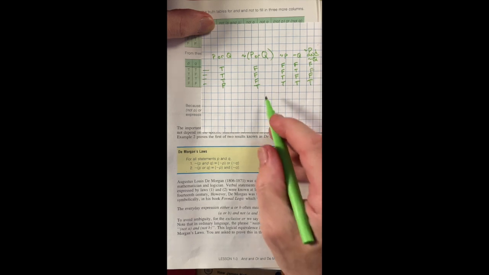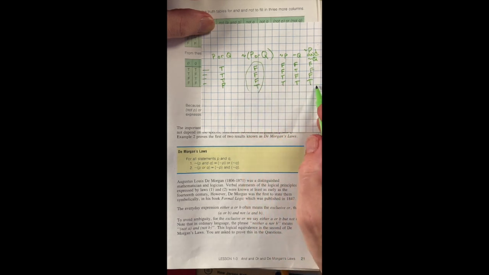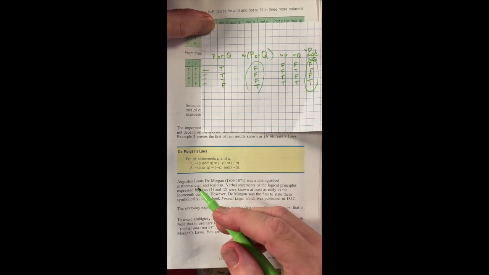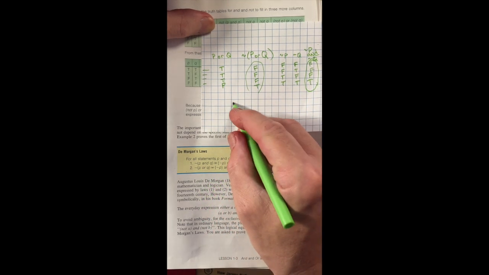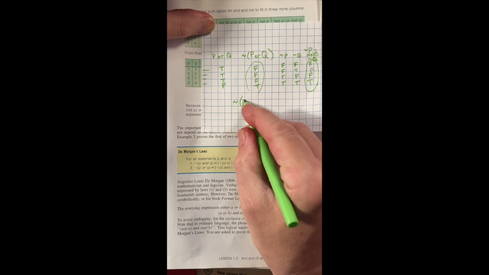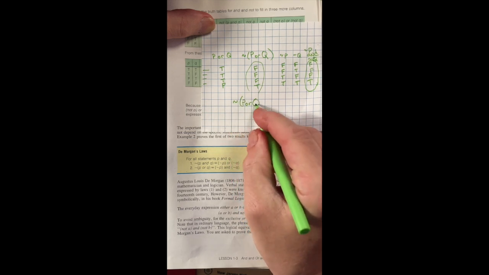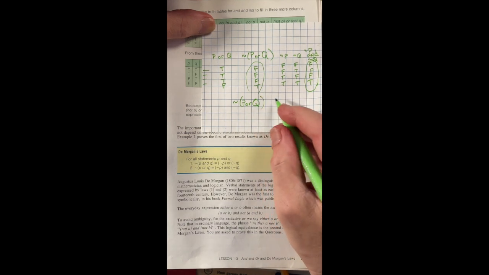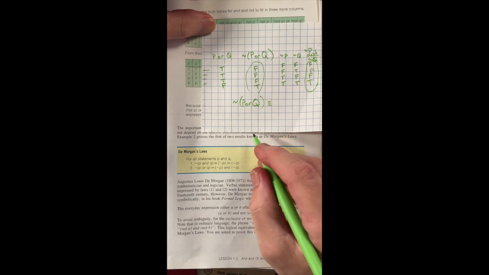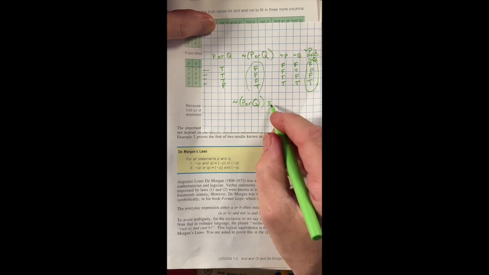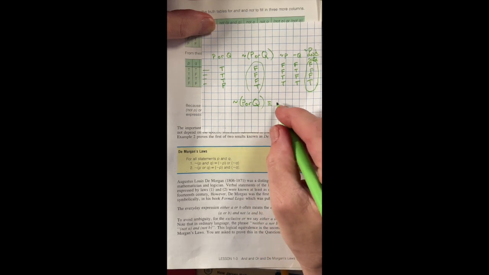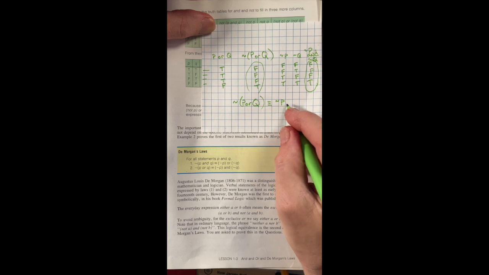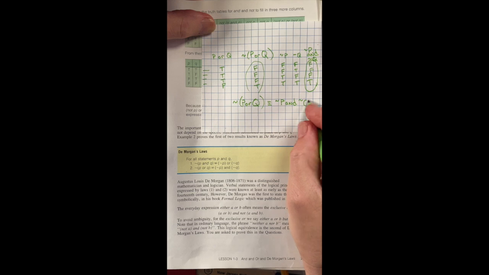These two are both true, so that's true. And again, you've got this truth value and this truth value are both the same. So that means not (P or Q) is equivalent, that's the three lines here, like an equal sign but with three lines instead, to not P and not Q.